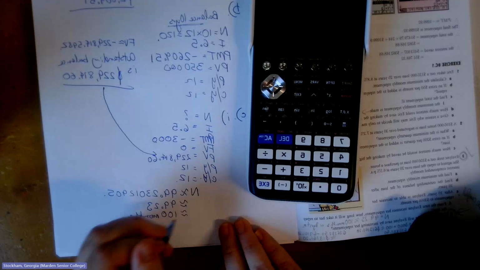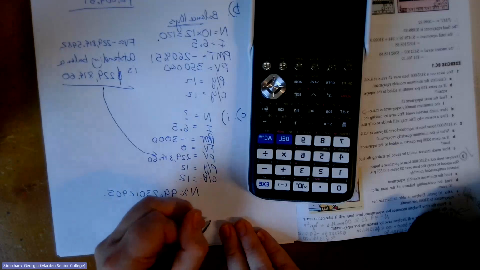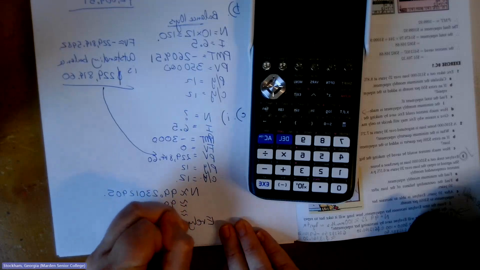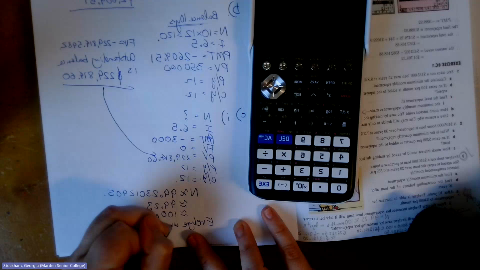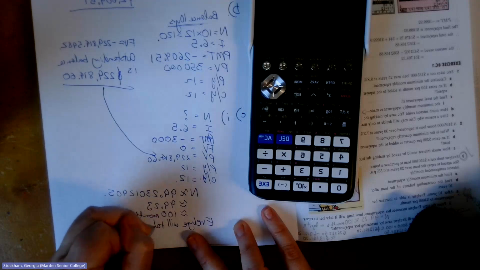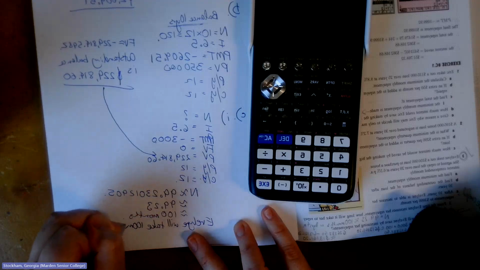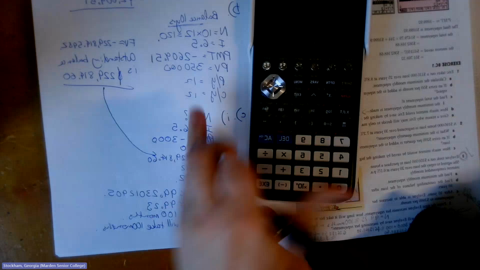So Evelyn will take 100 months. Now we could simplify this.